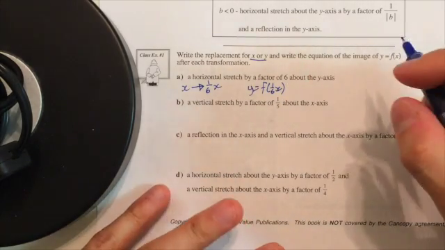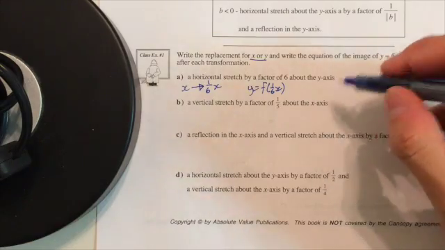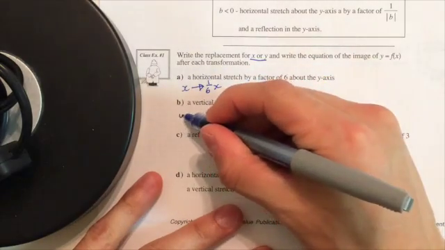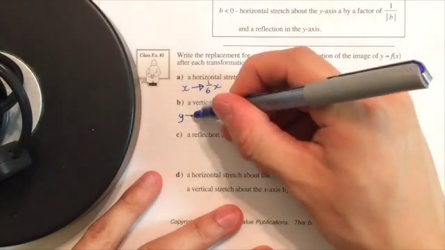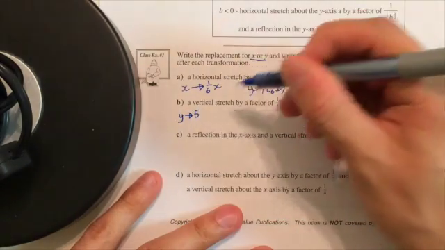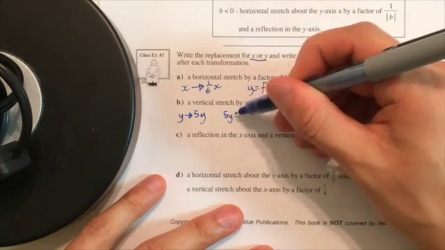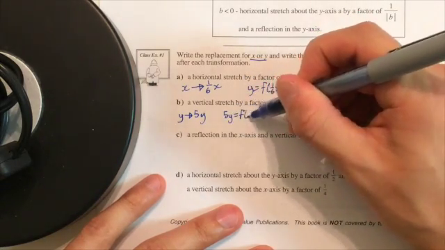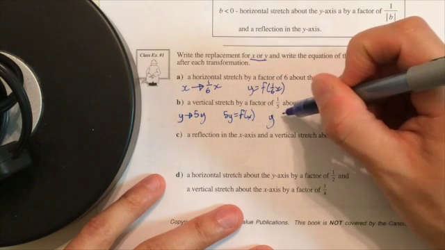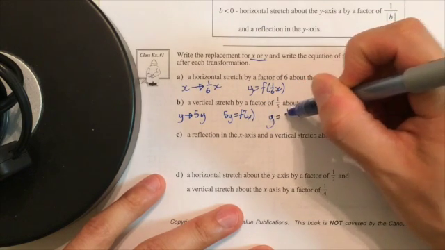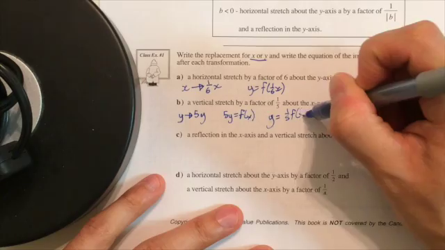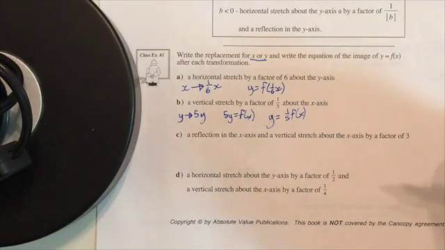If I have a vertical stretch occurring by a factor of 1/5 about the x-axis, then that means my y values are going to be changing by a factor of 5. And so 5y, if 5y is equal to f of x, this is going to result in y equaling 1/5 f of x.